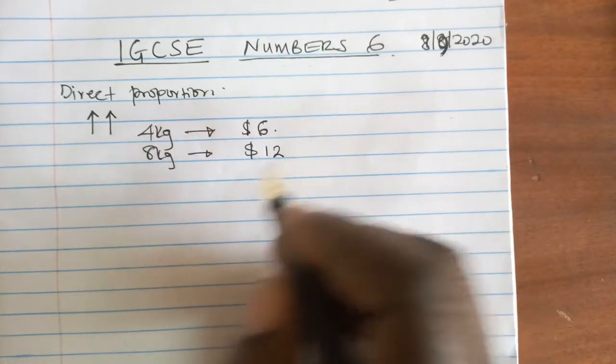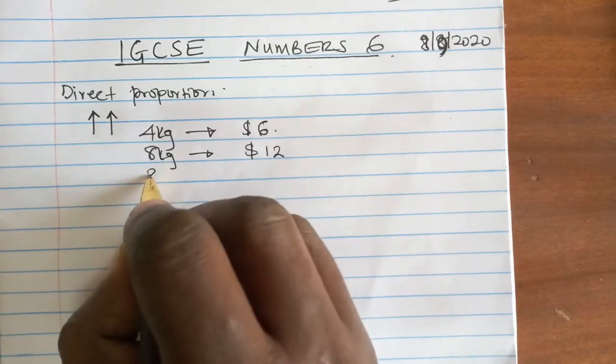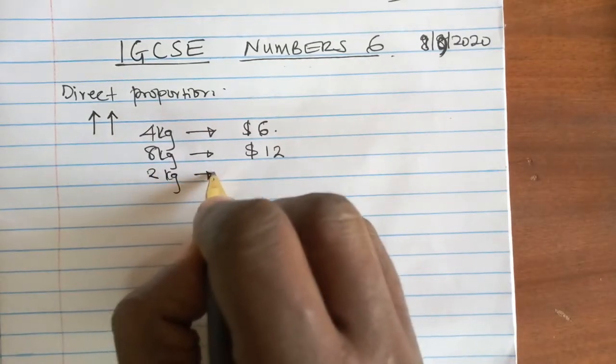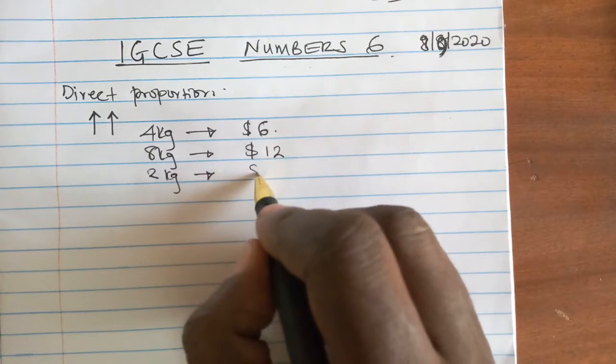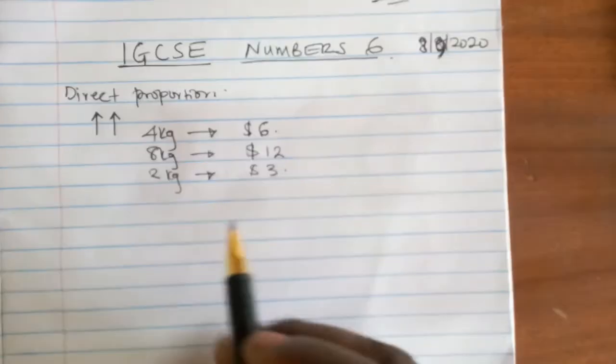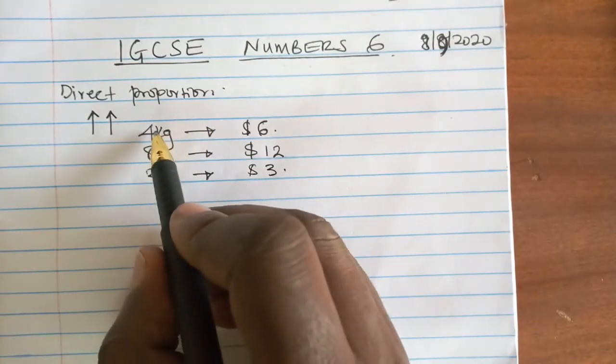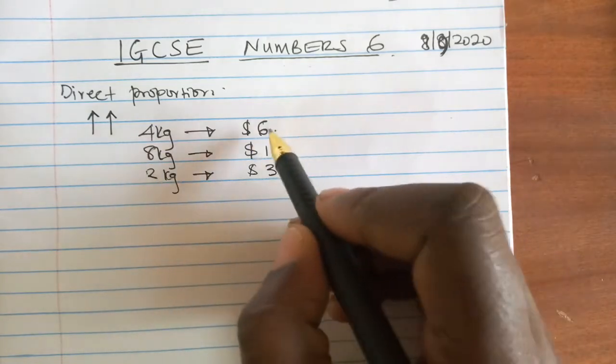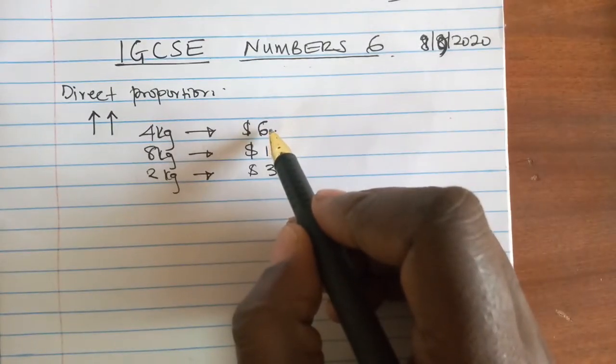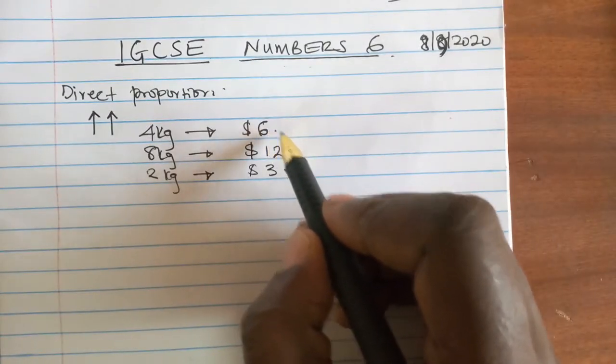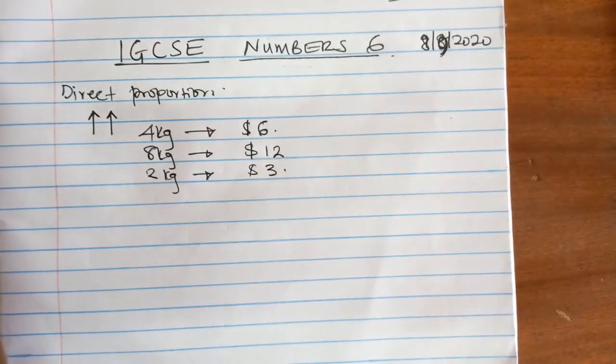At the same time, 2 kg should now cost $3, because we have divided 4 by 2 to get 2, and that means we should divide 6 by 2 to get $3, and so on and so forth.